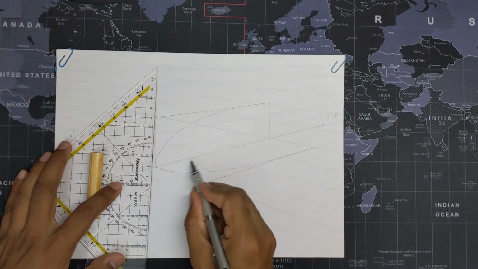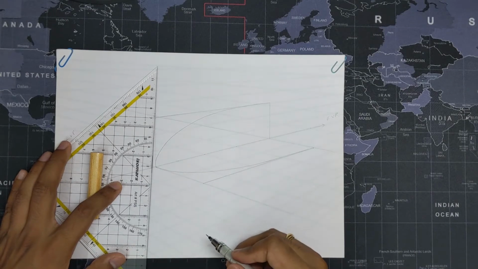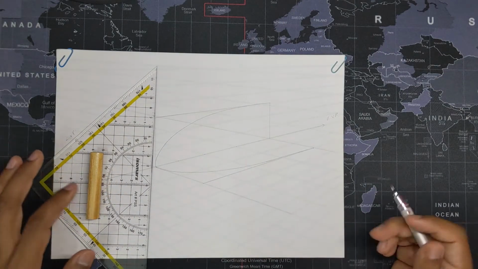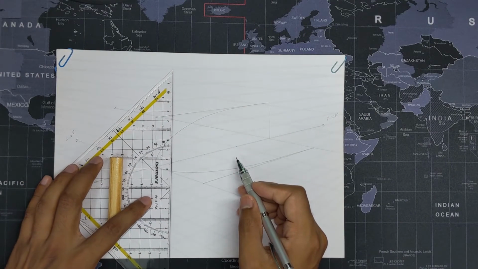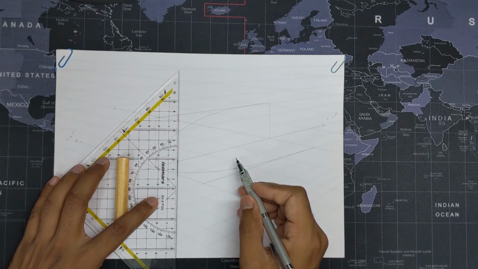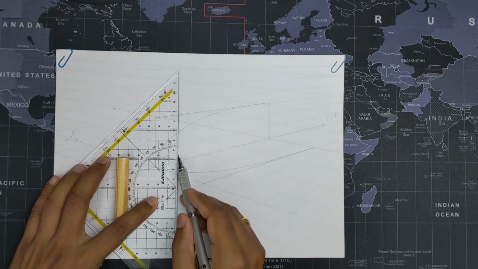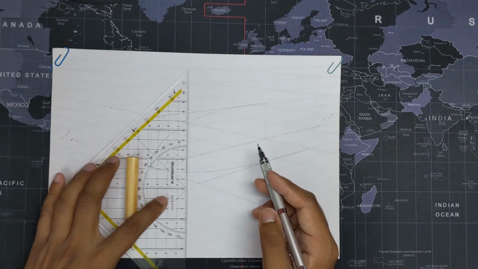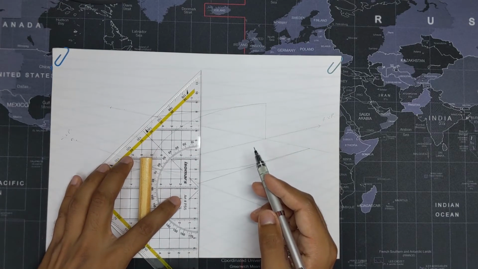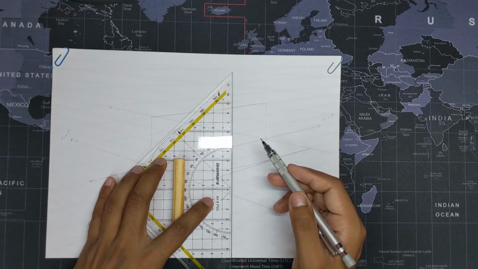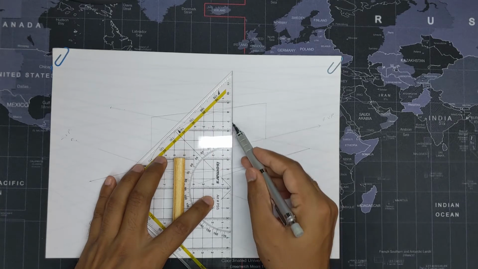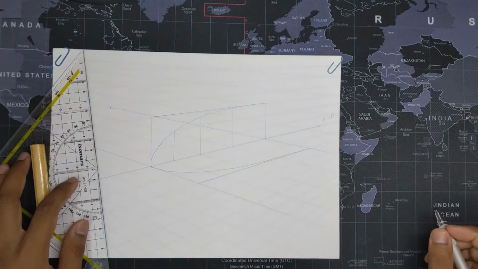So these are the 3 intersecting points, and from these 3 points I'm going to draw perfect verticals. So there's 1, there's 2, and the 3rd one over here.